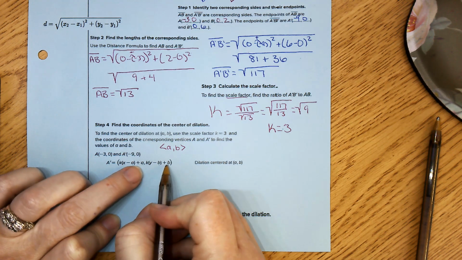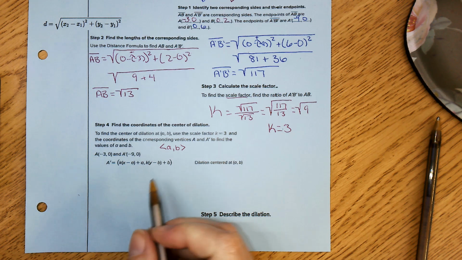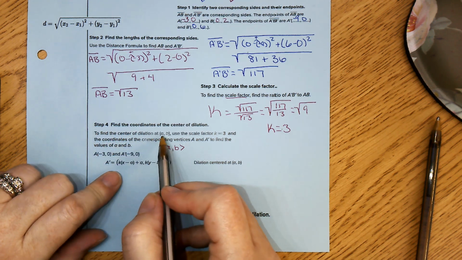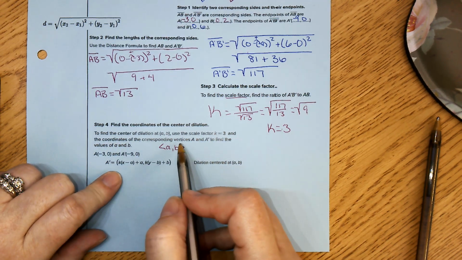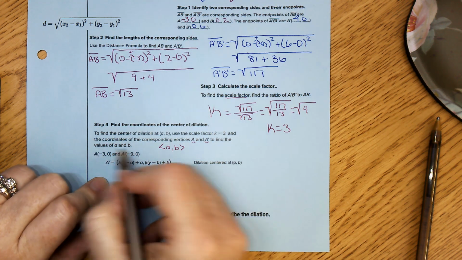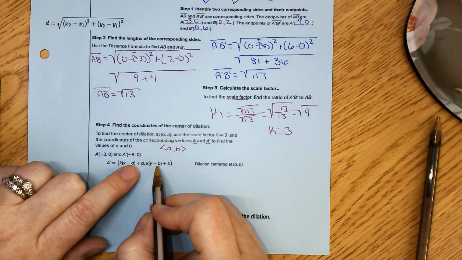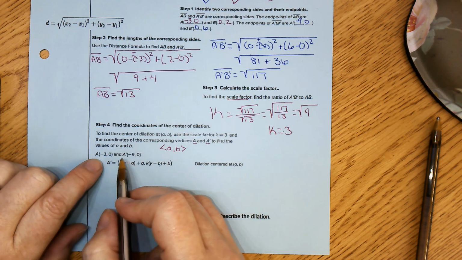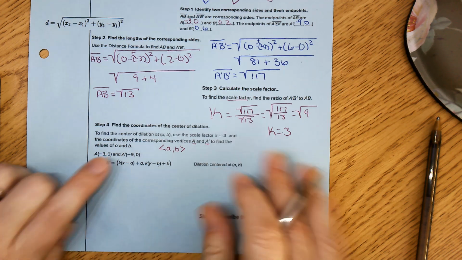So that is the minus A minus B, and then plus A plus B. All right, so it says to find the center of dilation AB, use the scale factor 3, that's what we found, and the coordinates of the corresponding vertices A and A prime to find the values of A and B. Okay, now the values of A and B, remember, is moving to origin and moving back to its original location. So we're using A and A prime, and we have those locations right here.